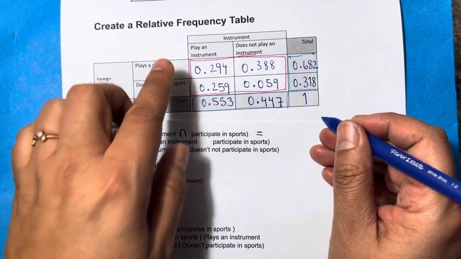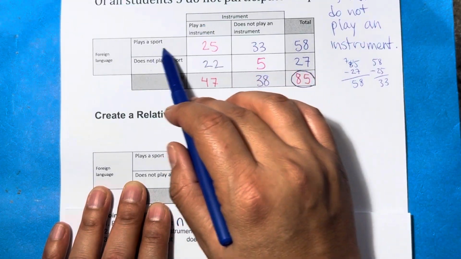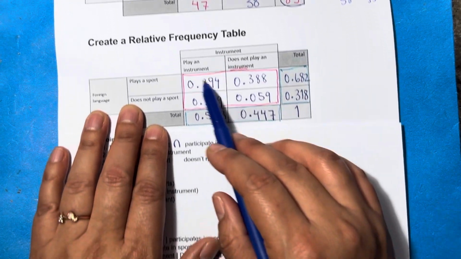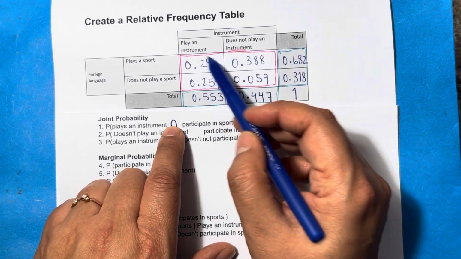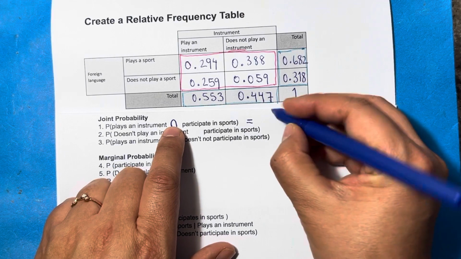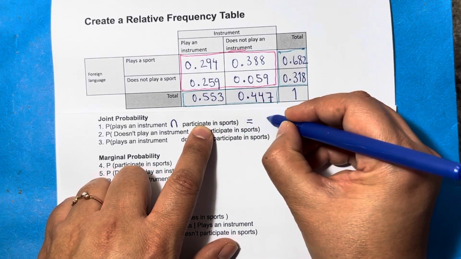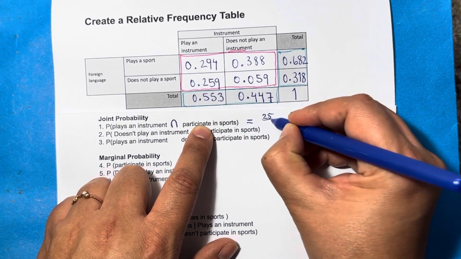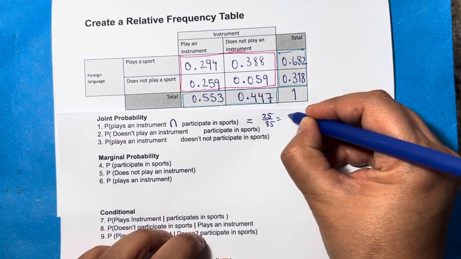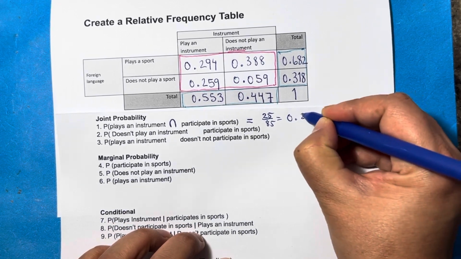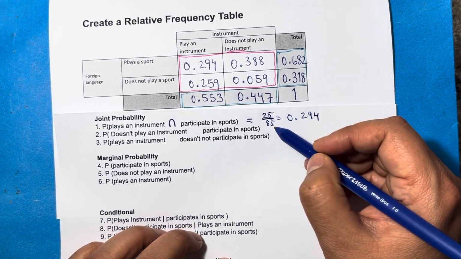You can also just get it directly from the first table, which is this number, play an instrument, play a sport, 25 divided by 85, and you will get this value. However, because we have the relative frequency table, we already have that value. We already divided that by the total of 85. So we already know that people who play an instrument and participate in sports, it's already that in decimal form. Or we can just put 25 divided by 85. We divide it, which is what we did to get that value, and we get 0.294.